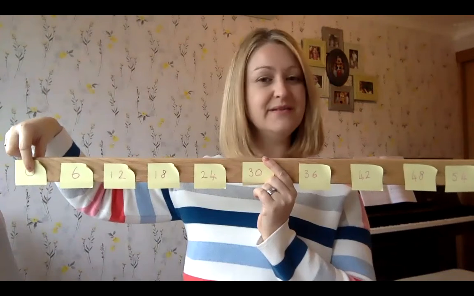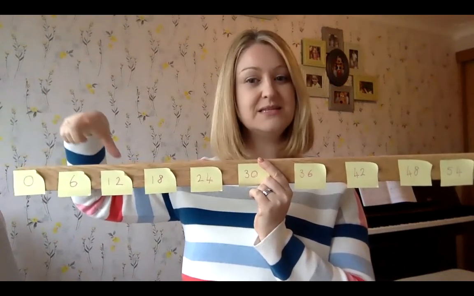So let's go again. What do we start on? 0. What are we counting in? 6s. Double 6 is 12. Let's jump to the one in the middle, and that's going to give me 30. Okay, so let's just focus. So now we know 0, 6, we know the mid, and double 6 is 12. One in the middle is 30. You've got it. Well done, guys.